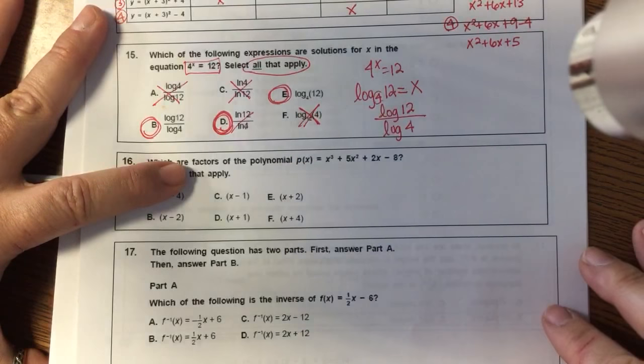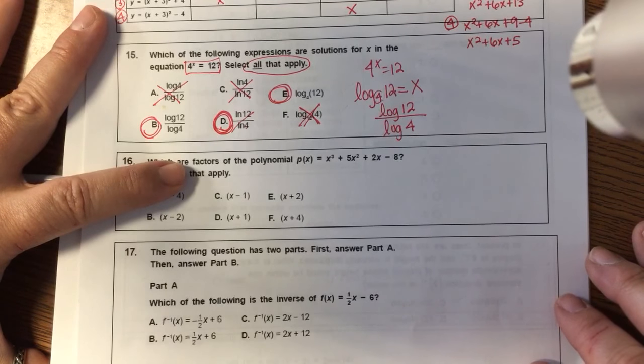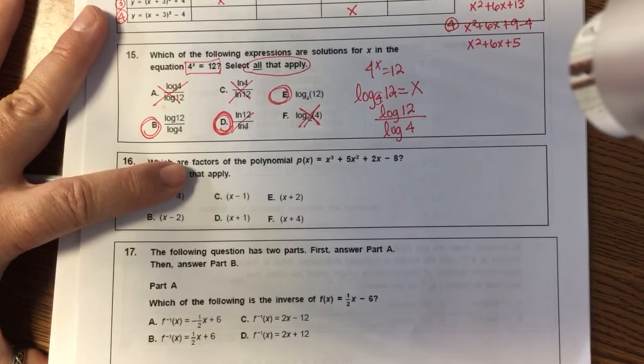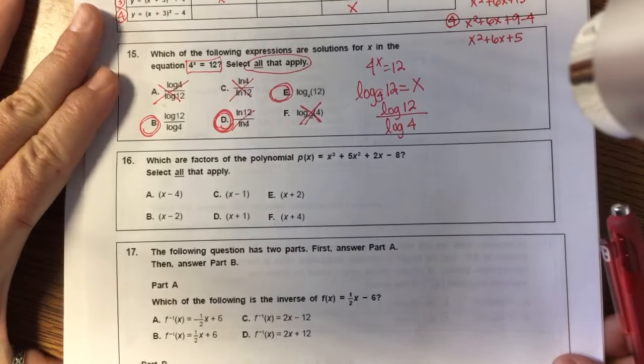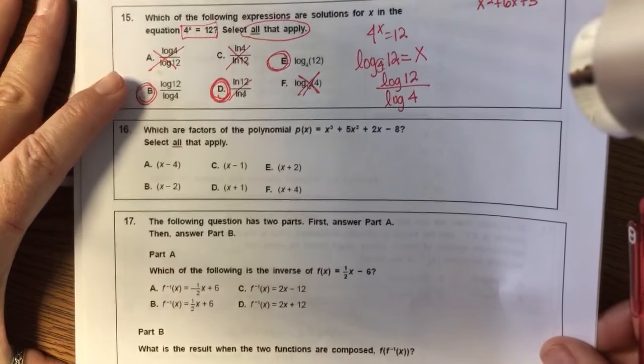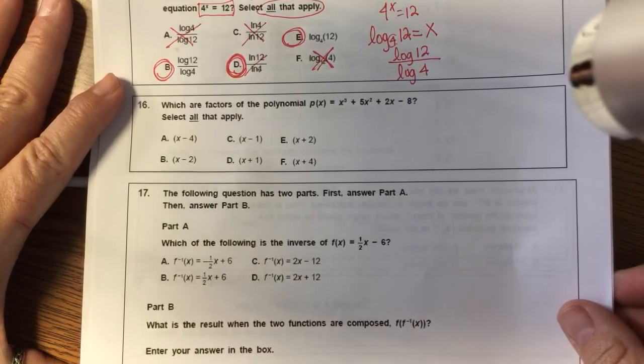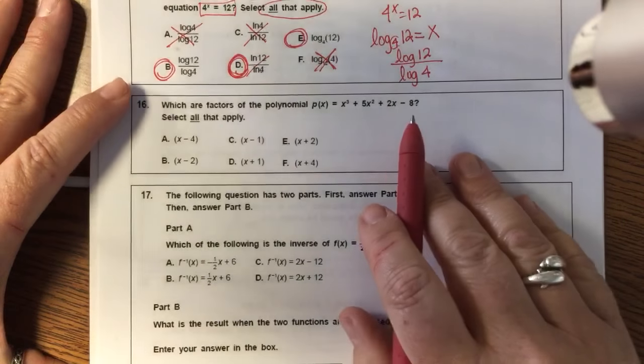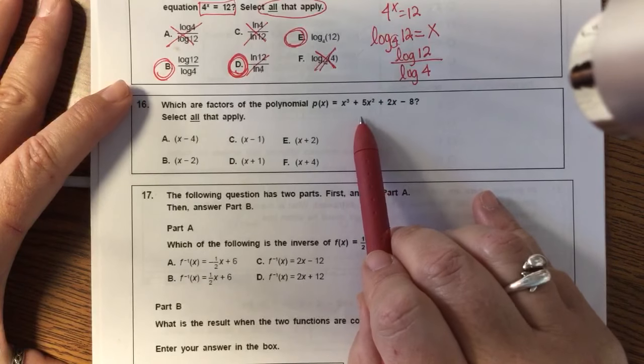Okay. So there were 3 right answers on that one. Okay, let's go to number 16. Number 16, which are factors? How could I find factors? What would be a really quick, easy way?